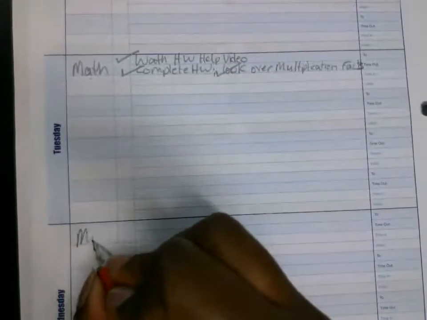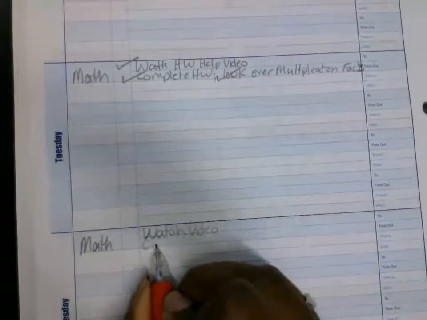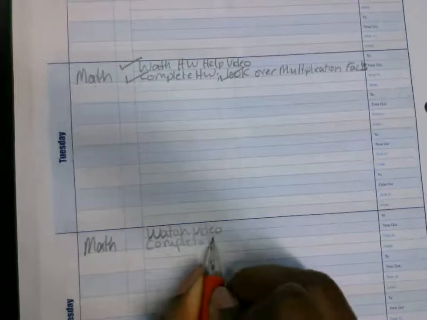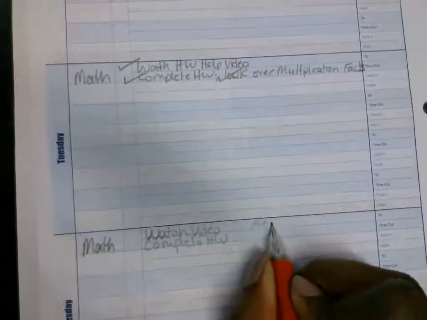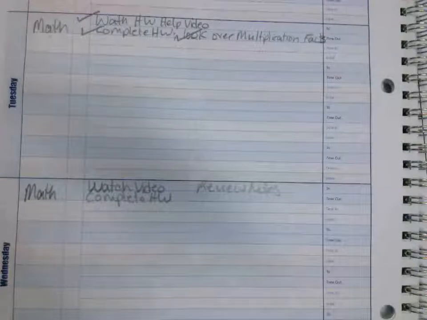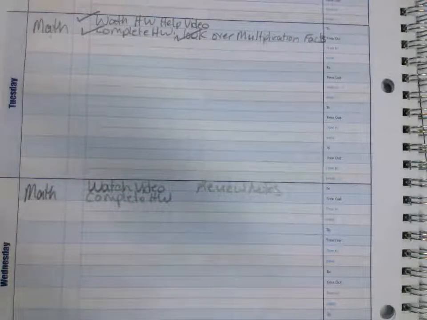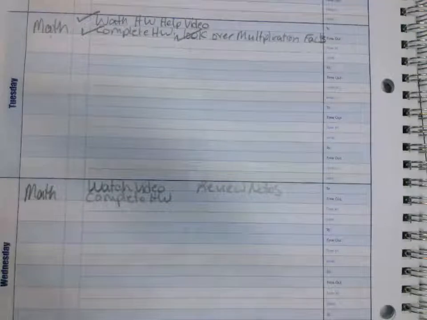Wednesday, Math 8. Got math again. We have watched the video. We have complete homework. And we need to review our multiplication facts. Review notes. Okay. We have a quiz on Friday, how to put numbers in order from least to greatest. So we need to make sure we understand how to convert to a decimal. And then we also are going to be categorizing numbers. You need to know the difference between real number, whole number, natural number, irrational, rational.